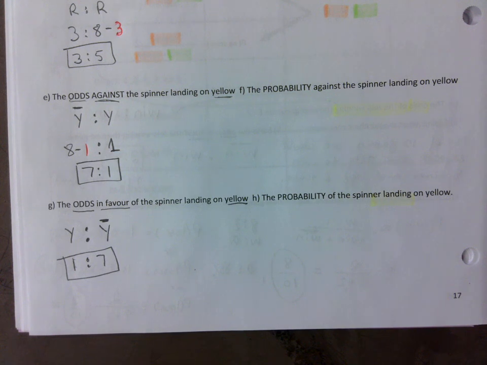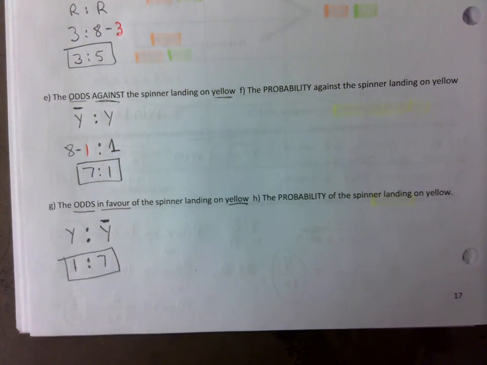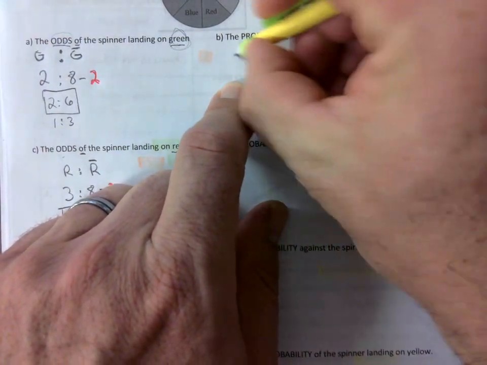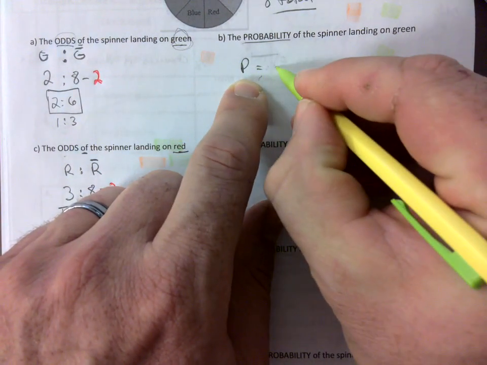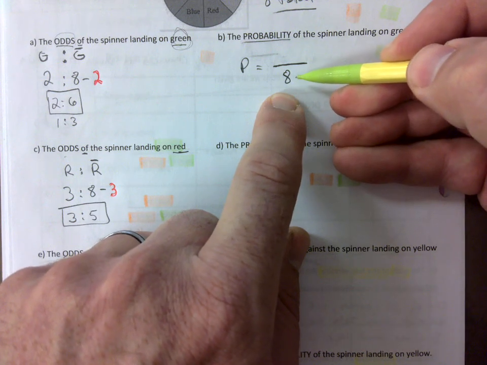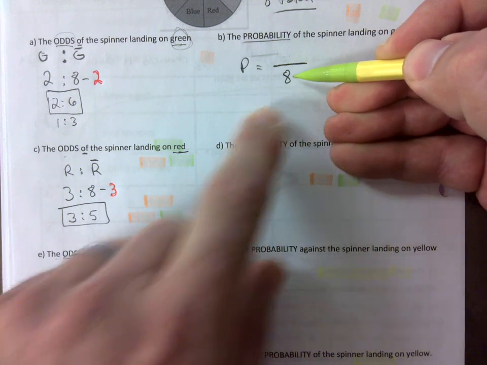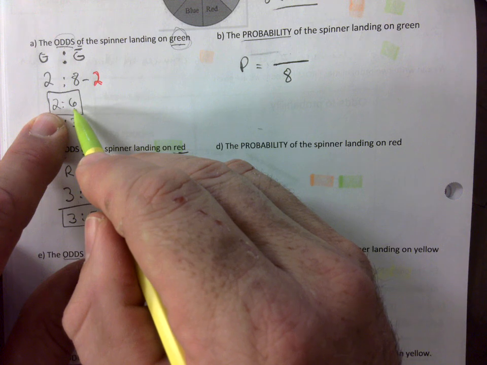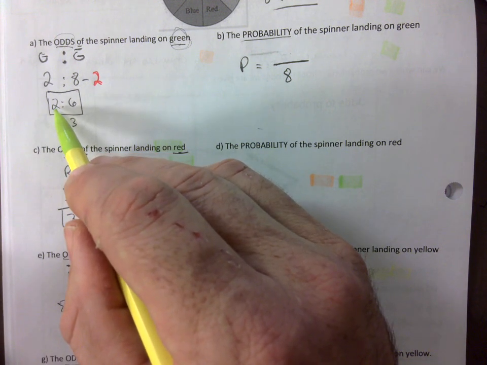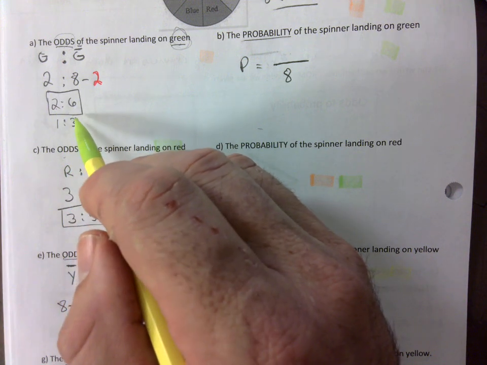Now let's talk probability again. That's what we started with. So let's go to 17, and I'll do B there. What is the probability? I want you to think of probability as a fraction, and you have the total always. It compares the favorable to the total. Odds does not have total in it, guys. It's just in favor and against. It compares the events happening and not happening. That's what odds will do.